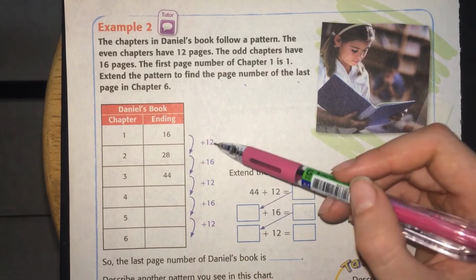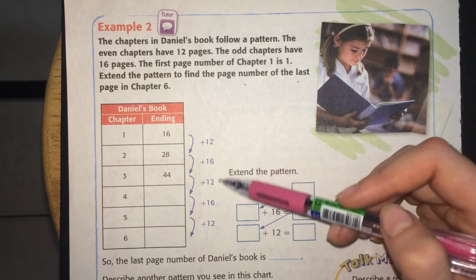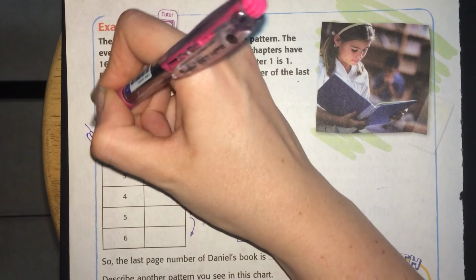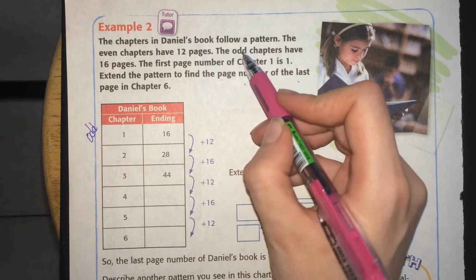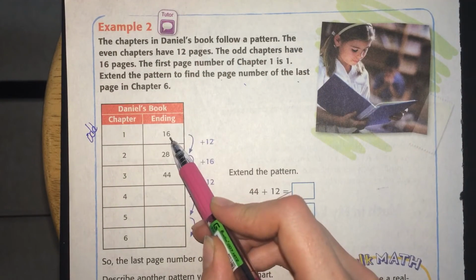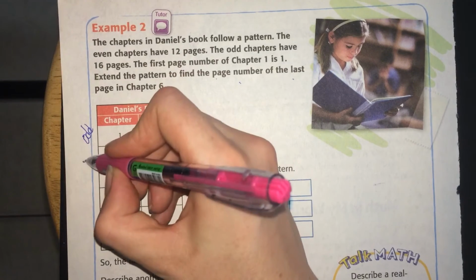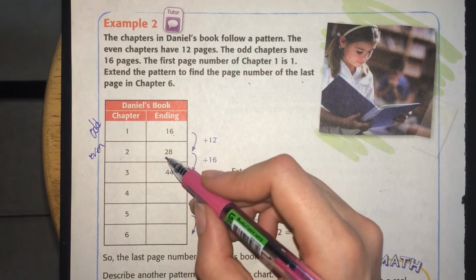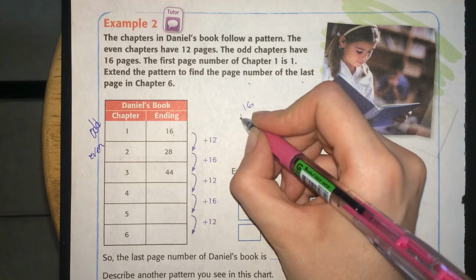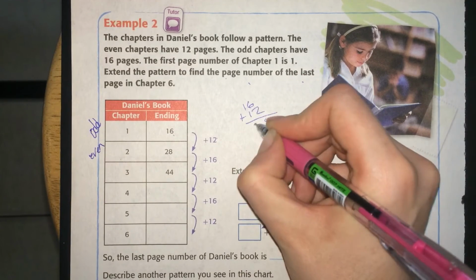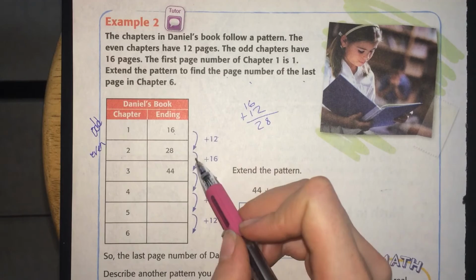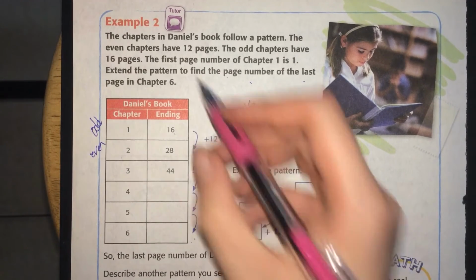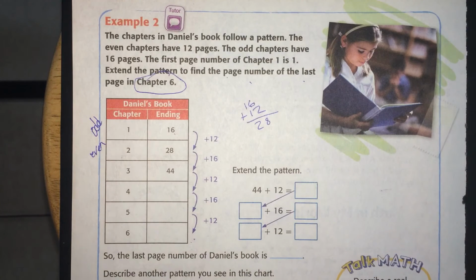So these are switching from 12 to 16, 12 to 16. So chapter 1, that's odd, right? So odd have 16, so plus 16. And then even has 12. So you have to do 16 plus 12. Right? And then plus 16, then plus 12, plus 16, plus 12, all the way up to chapter 6.